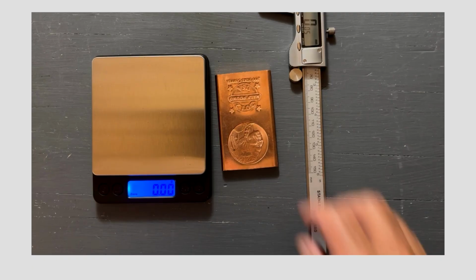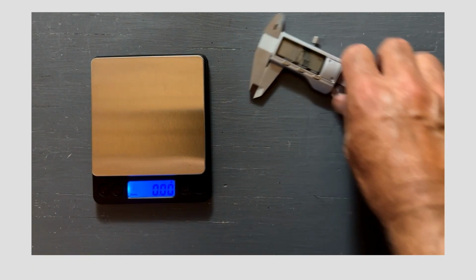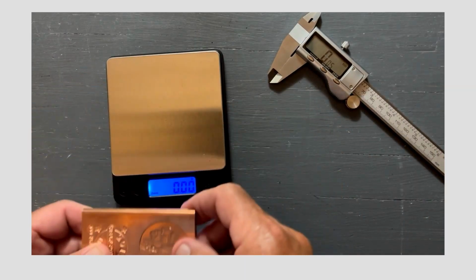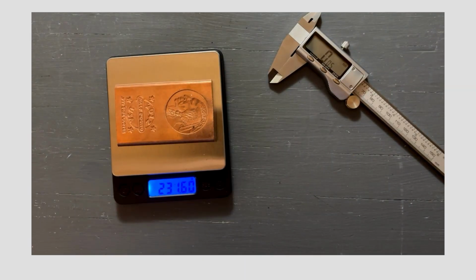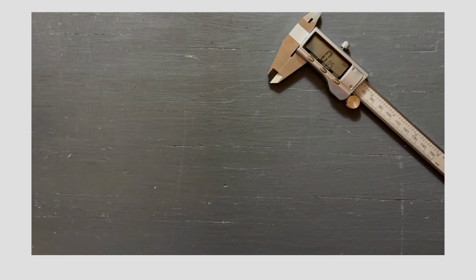First of all, I have the gram scale. I've checked that against other standards, so I feel it's a pretty accurate gram scale. I measured the bar and it came out to 231.57 grams. So I feel that's a good number.